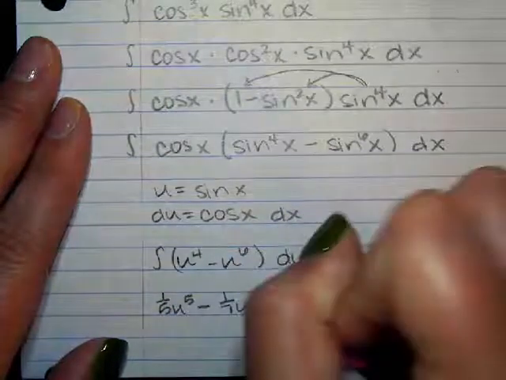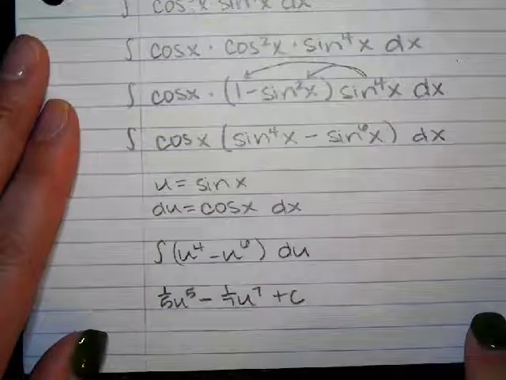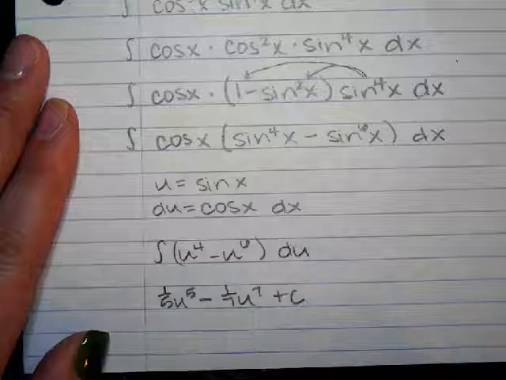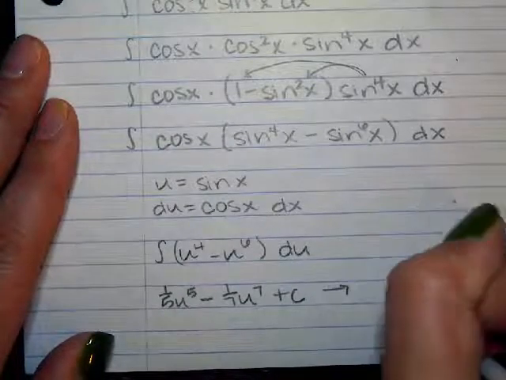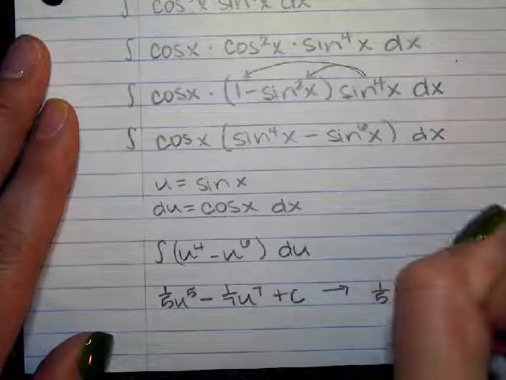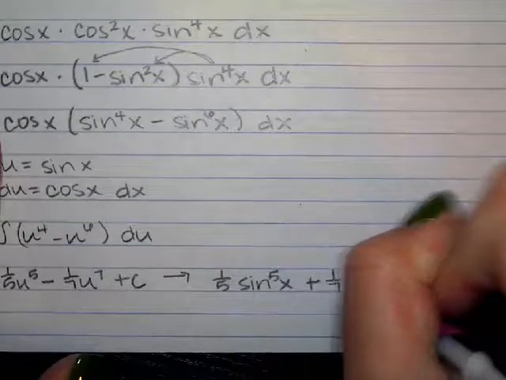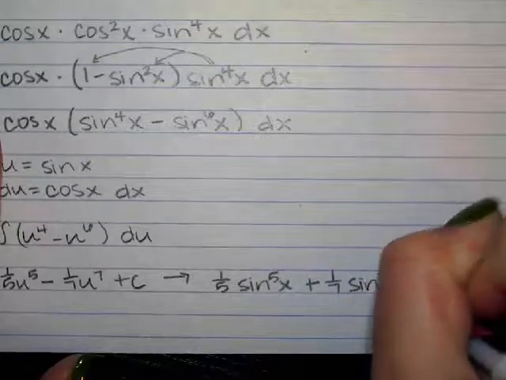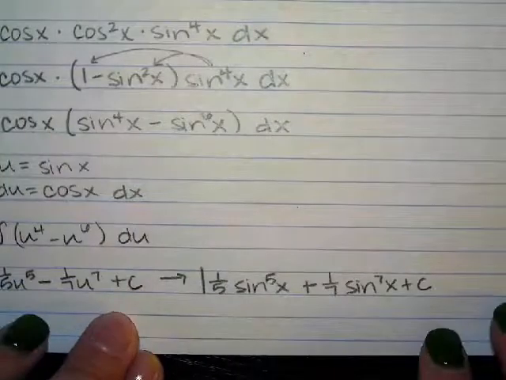Let's see, good. And then we can go back and replace the u with what we know u equals, which is sine x. So we're going to say that this is 1/5 sine to the 5th x plus 1/7 sine to the 7th x plus c. Oh, minus, thank you.